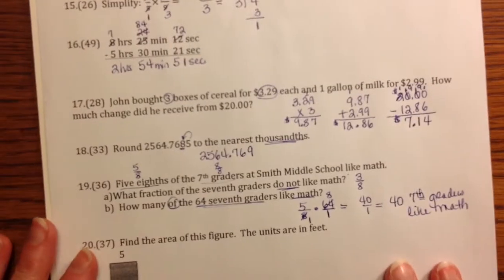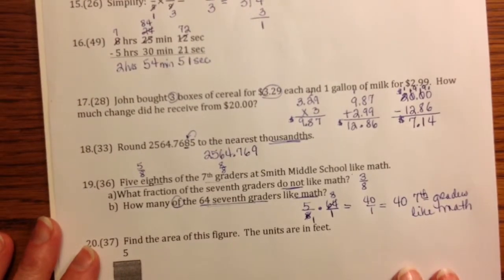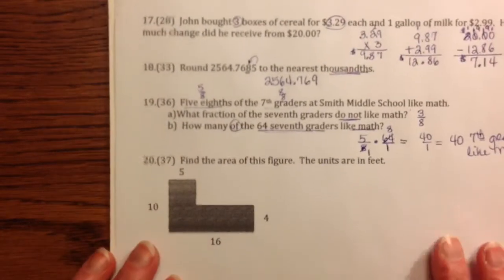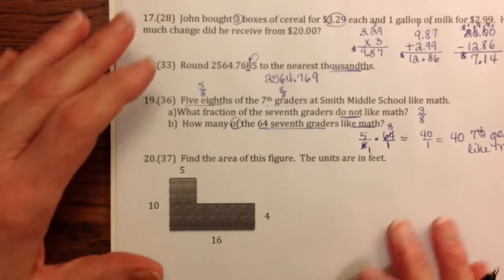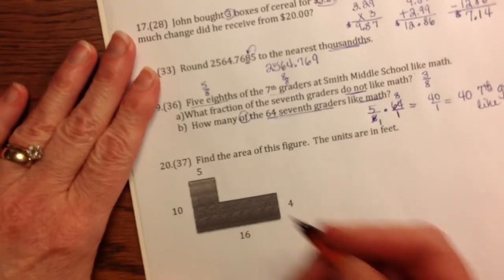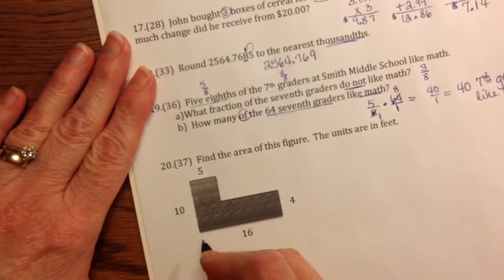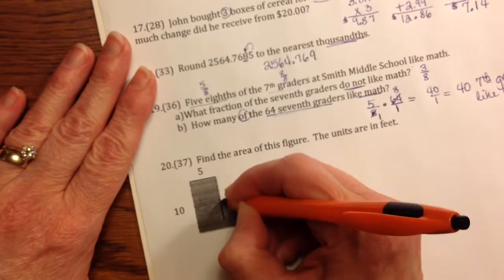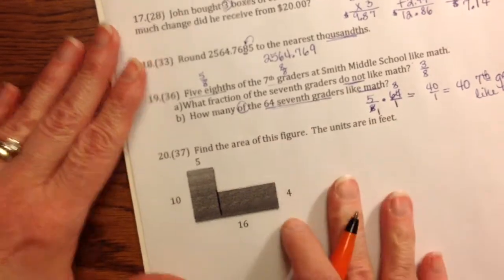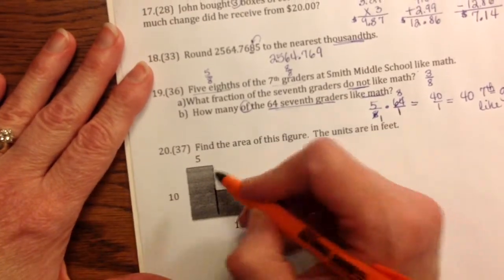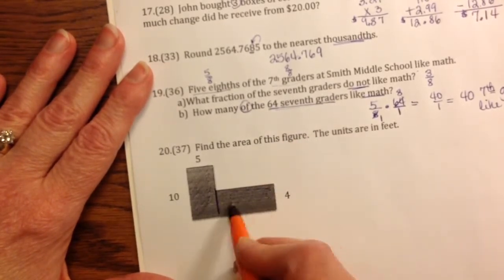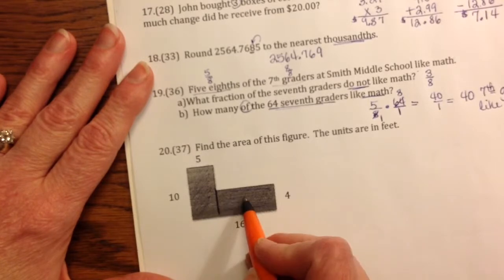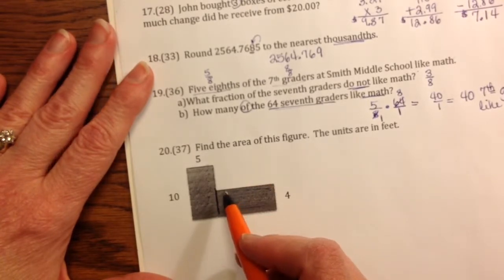Number 20, find the area of this figure. The units are in feet. And I hope we can see where I'm going to split this. I don't think I have a colored pen, so I'm going to split it. I think I'm going to split it here. I believe you can see that. And I'm going to find the area of this rectangle and the area of this rectangle. And then those total together will give me the area of the entire figure.